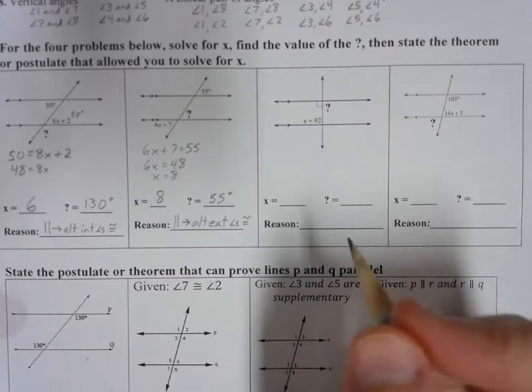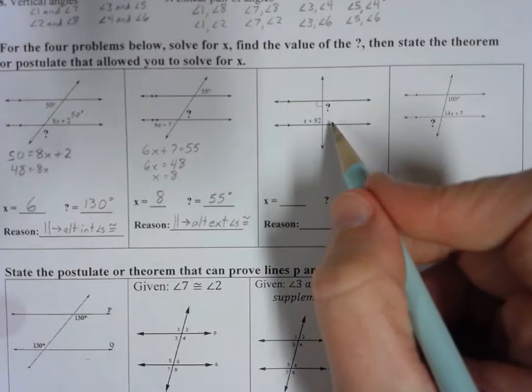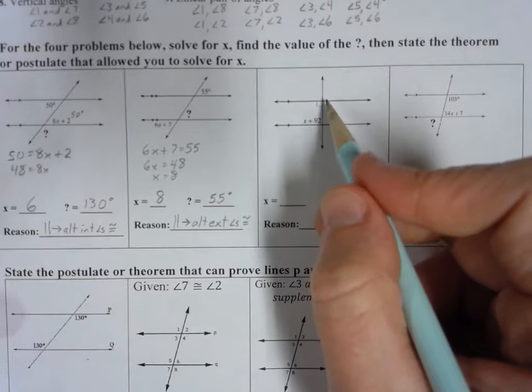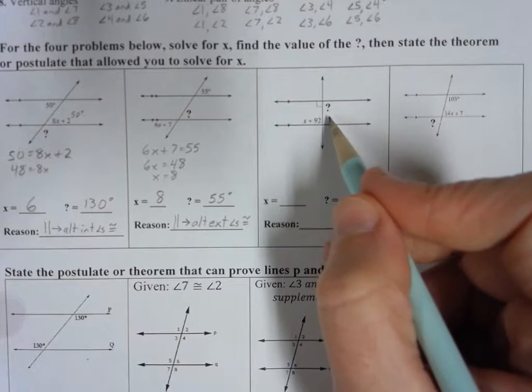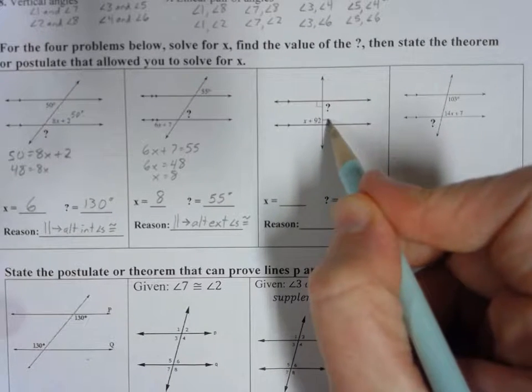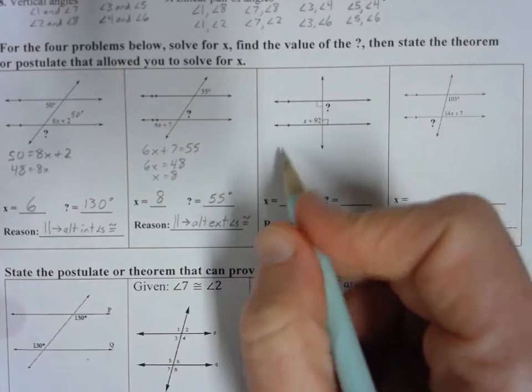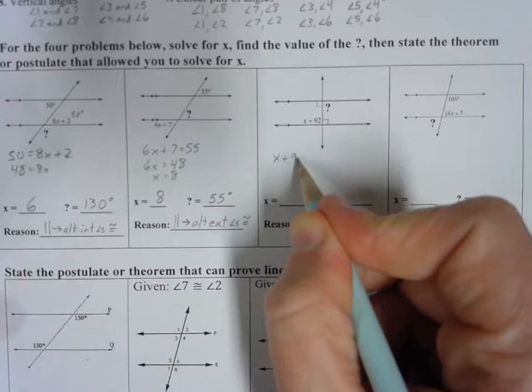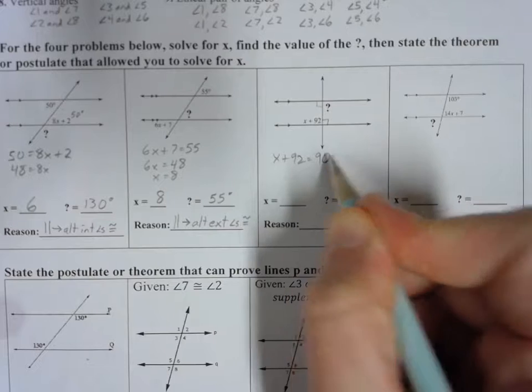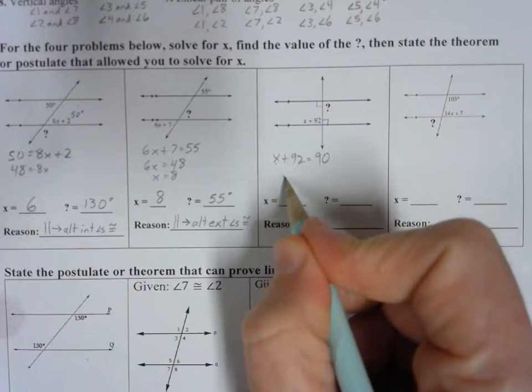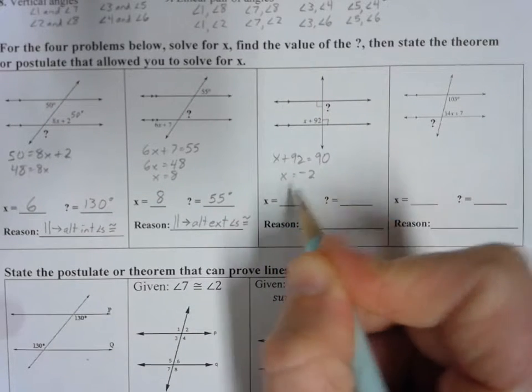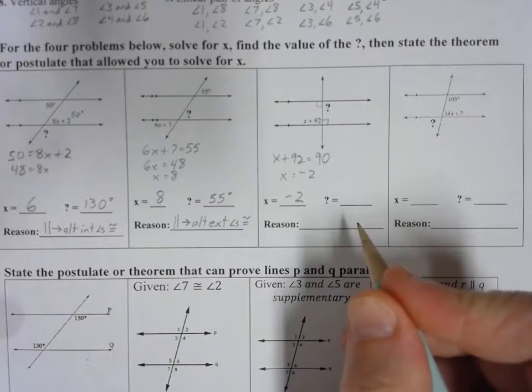Next one, if two lines are parallel and one is perpendicular to another line, then the other line has to be perpendicular also. So x plus 92 has to equal 90 degrees, which means when you subtract 92, x is negative 2. It's okay for the x to be negative.